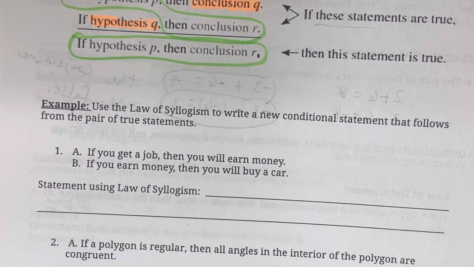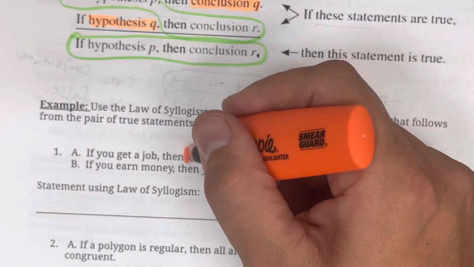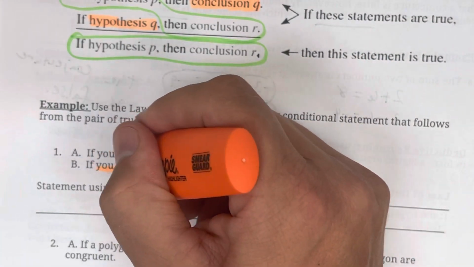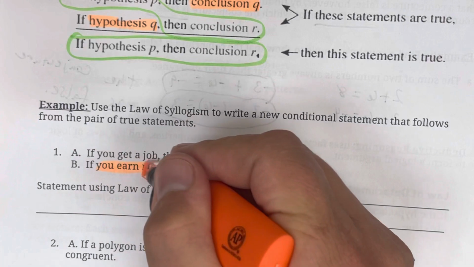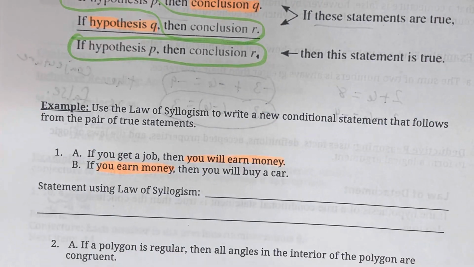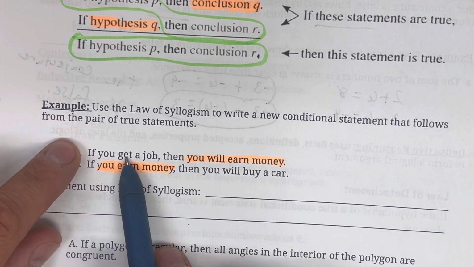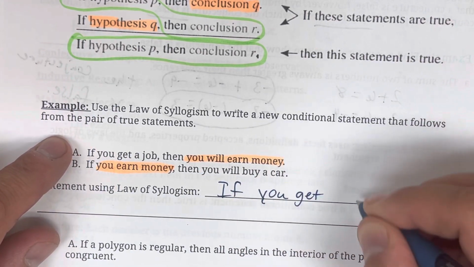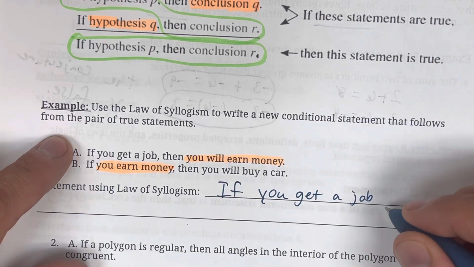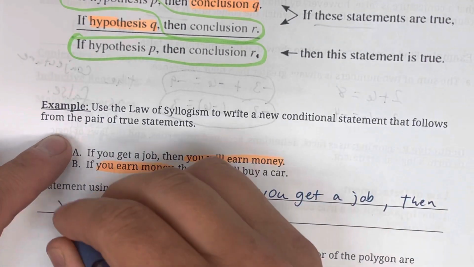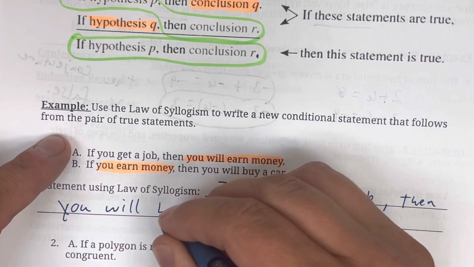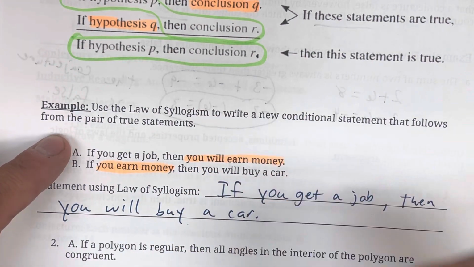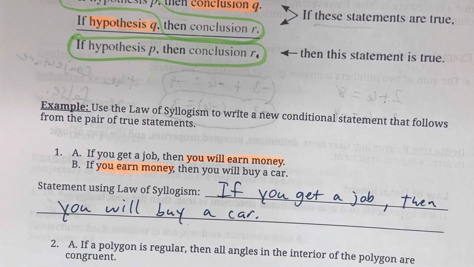So in this diagram, it says if you get a job, then you will earn money. If you earn money, then you will buy a car. So the common theme is you will earn money. Those say the same thing. So since those say the same thing, I can now form a new statement by using the other two. If you get a job, then you will buy a car. And I don't assume what kind of car, I don't add anything else, I just say what I can match.